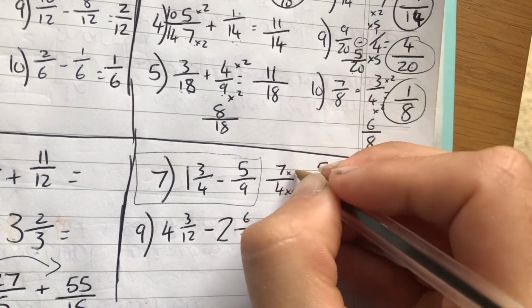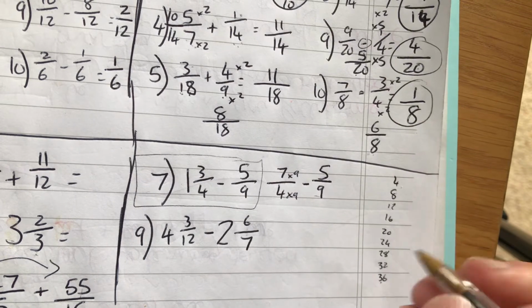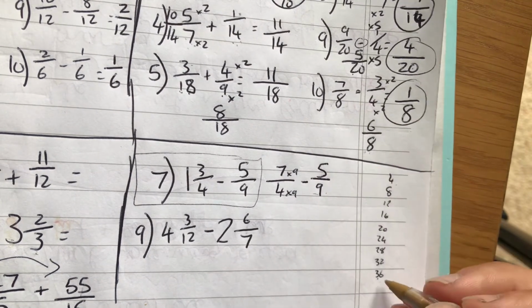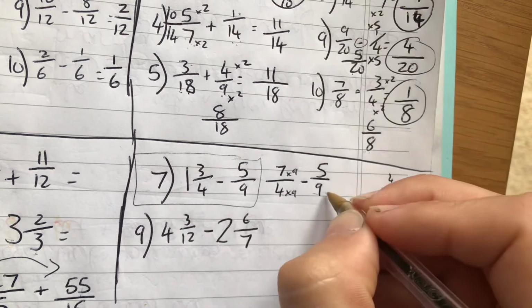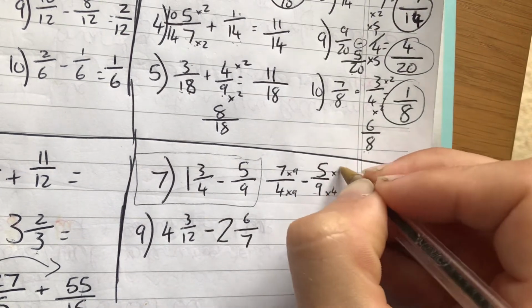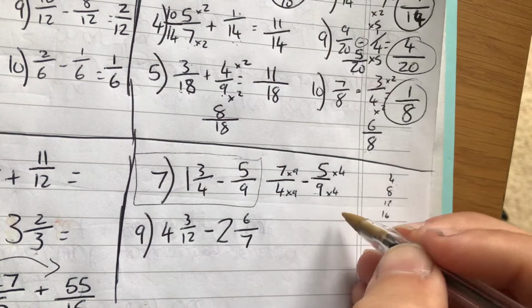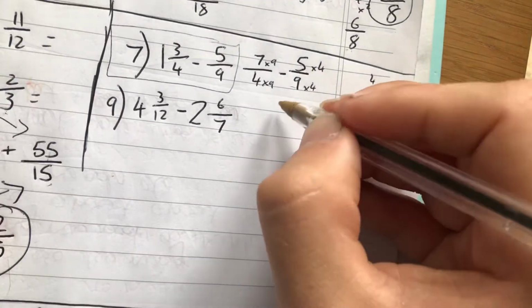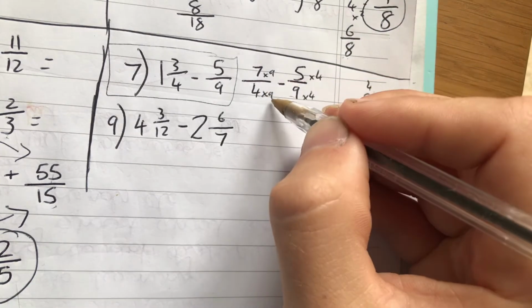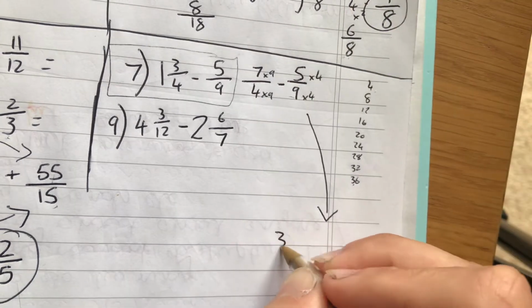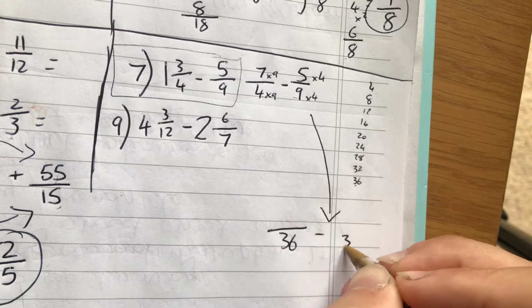So, we've got to times both of those by 9. What do we times by 9 to get to 36? 9, 18, 27, 36. We're only timing this by 4. So we've got to times them both by 4. So, if we go, I'll go down here. 9 times 4 is 36. Well, we want them both to be 36, don't we? That's why we've just found 36.